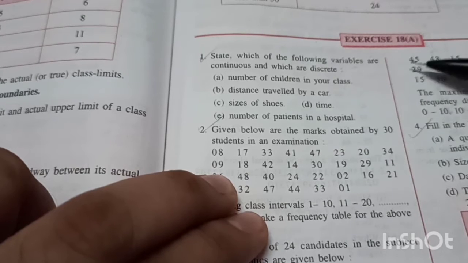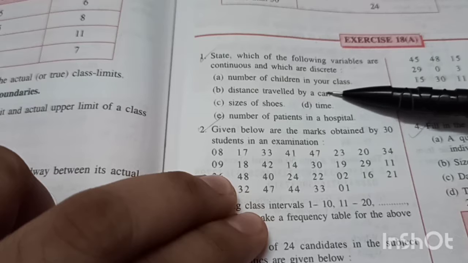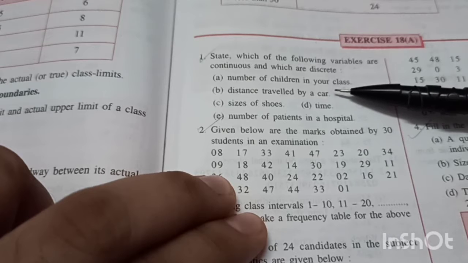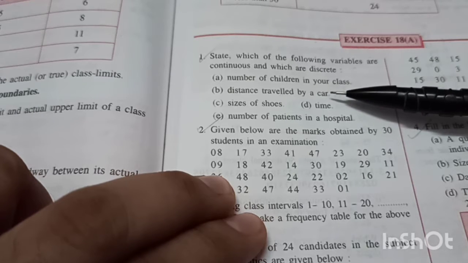Now, theoretically speaking, the answer for the distance can be any of the infinite values available. You may say 40.5 kilometers, or 40.51 kilometers, or 40.501 kilometers, and we can go on giving a more and more accurate answer. So theoretically this is a continuous variable.